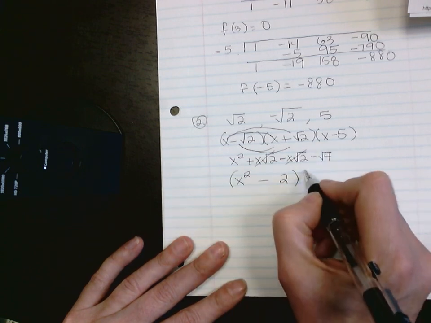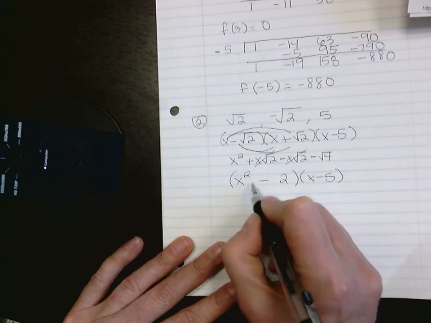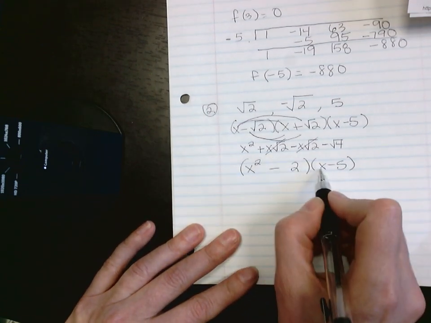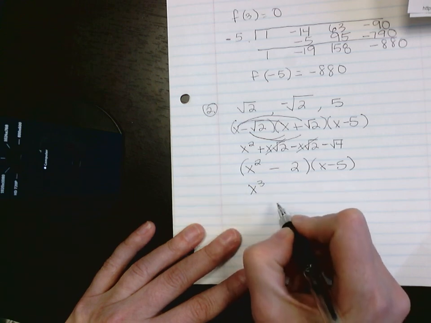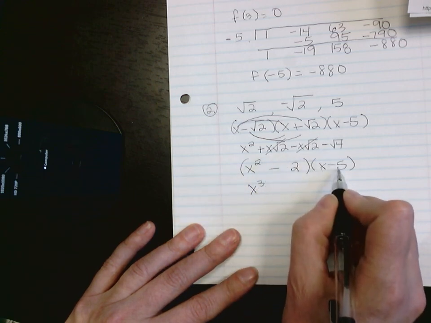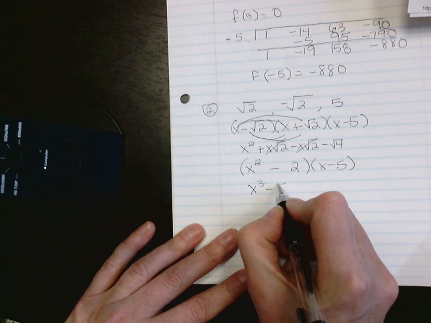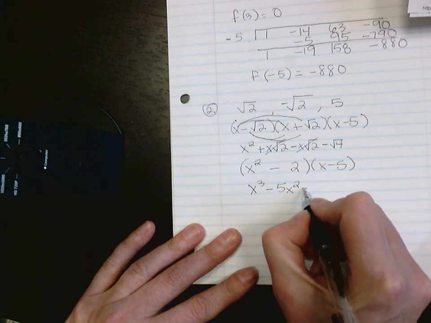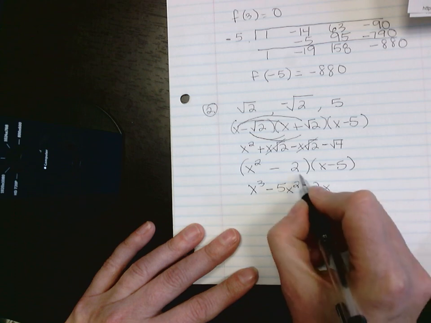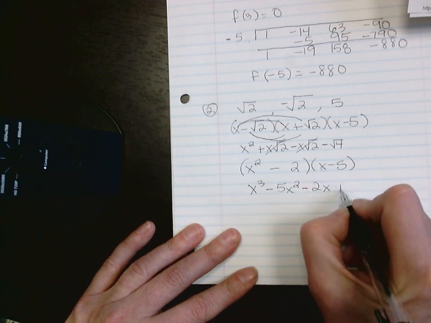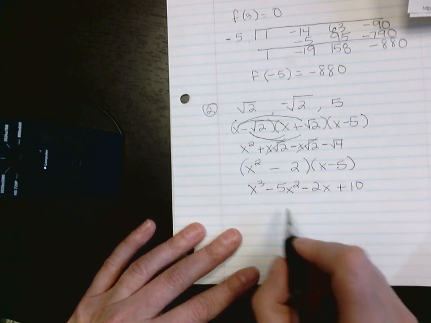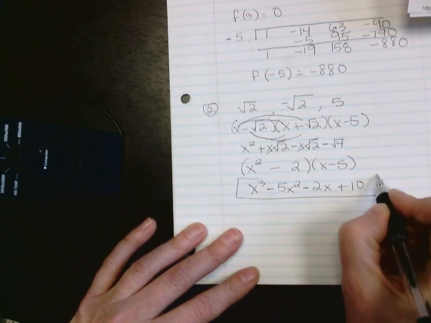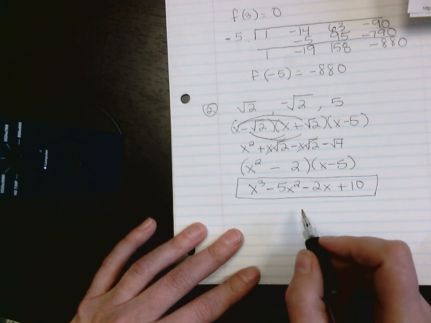Now I need to bring down this x minus 5 and then FOIL here. So x squared times x, x to the third, x squared times negative 5 is negative 5x squared, negative 2 times x is negative 2x, and negative 2 times negative 5 is positive 10. So this would be the polynomial function that it came from.